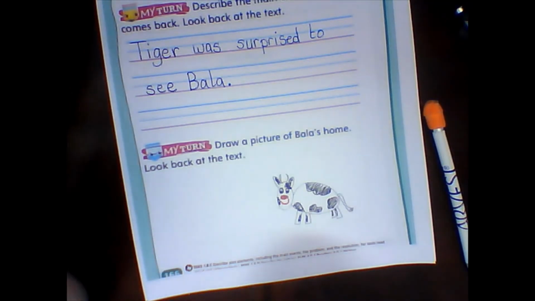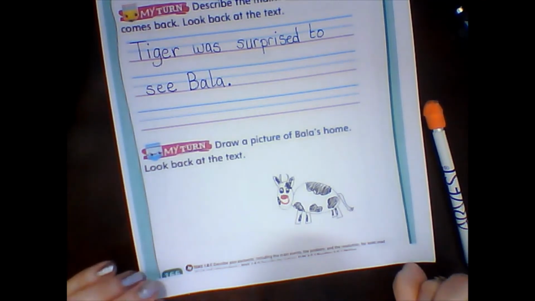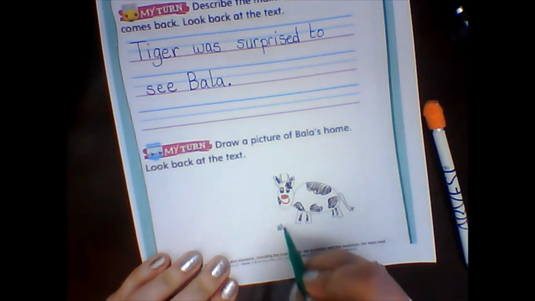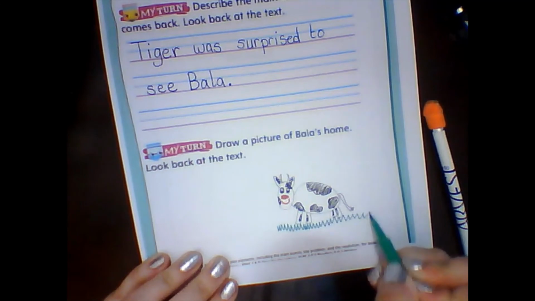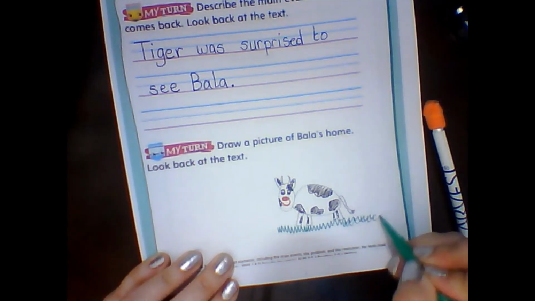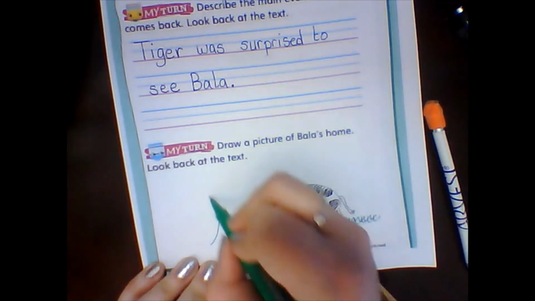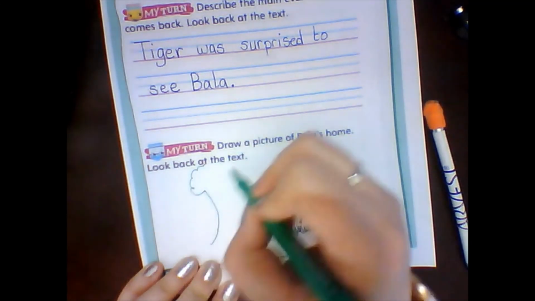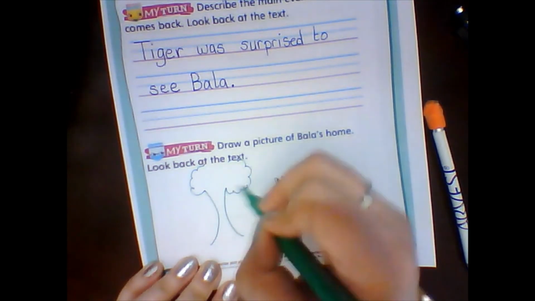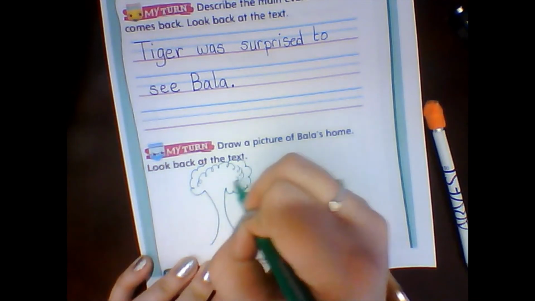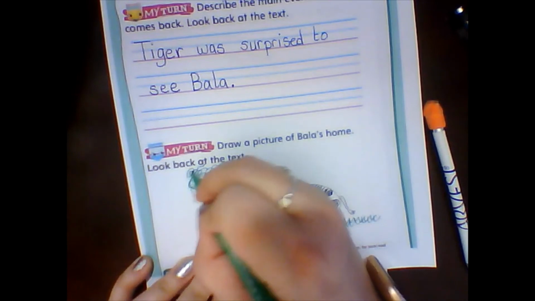Now, she lives in a grassy knoll. What color's grass? That's right, it's green. So we're going to color in some grass for her to stand in. Okay. And she had trees. You guys can do a much better job than Mrs. Morris because you guys are artists.